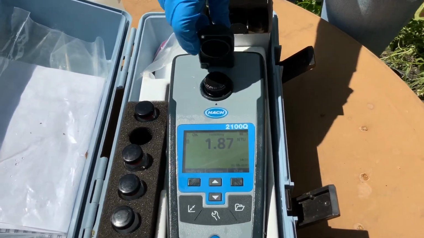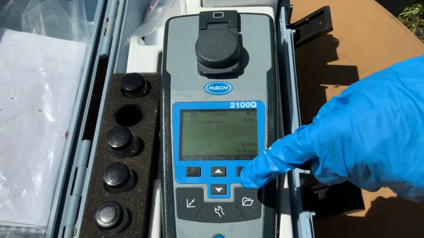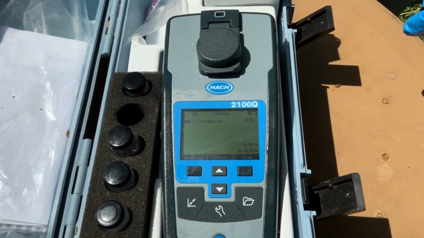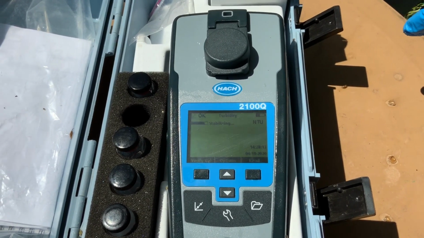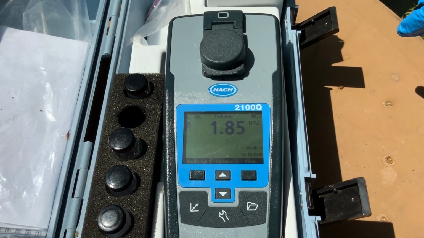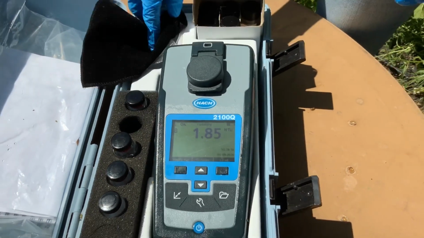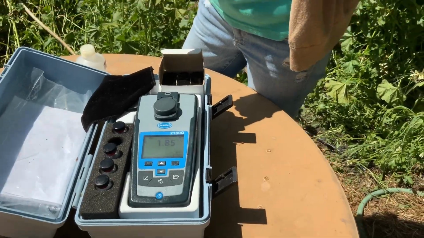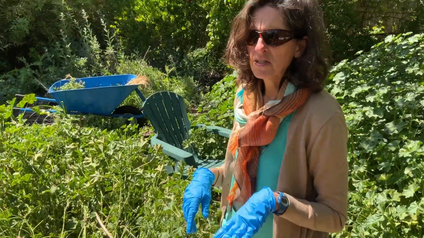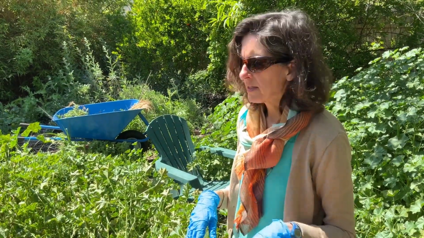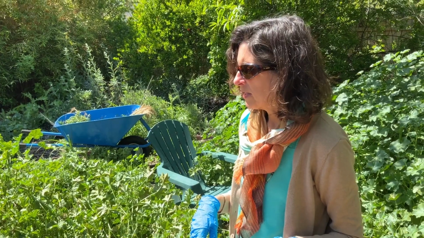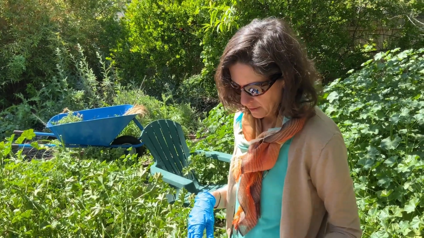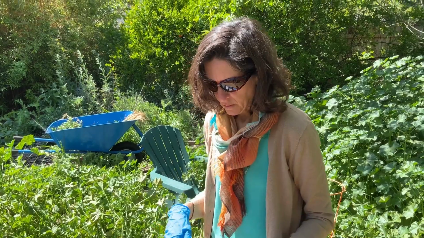Turn it back here again. 1.85. So I probably would do one more if I were doing this for real, just to make sure. It could have been that the first one was a little bit off for some reason, and that these are getting closer. So that's pretty much all there is to it.